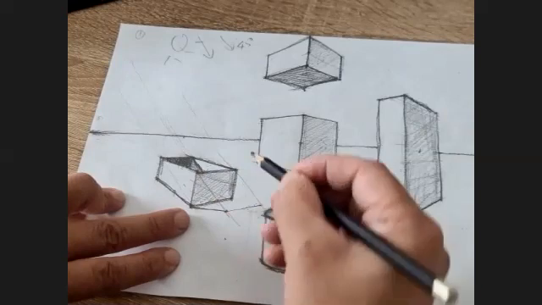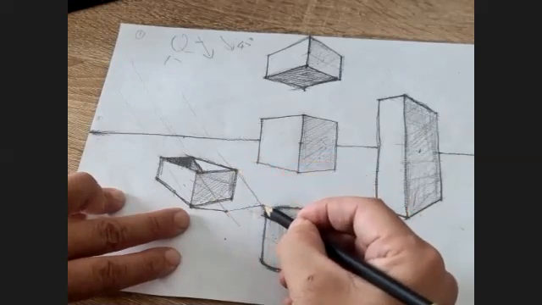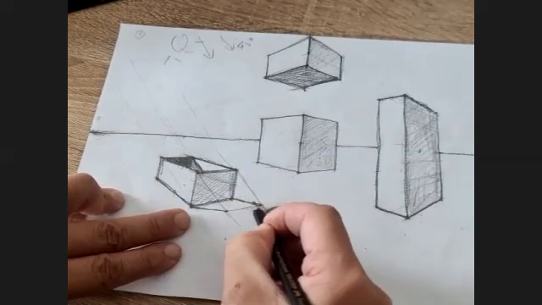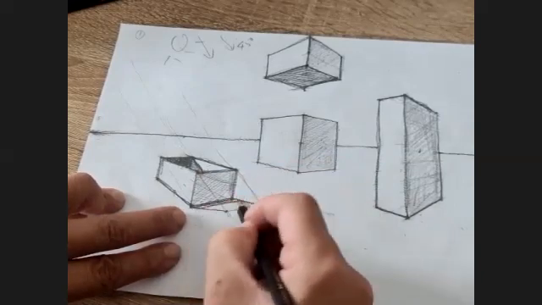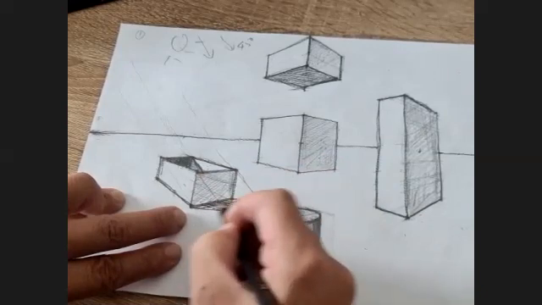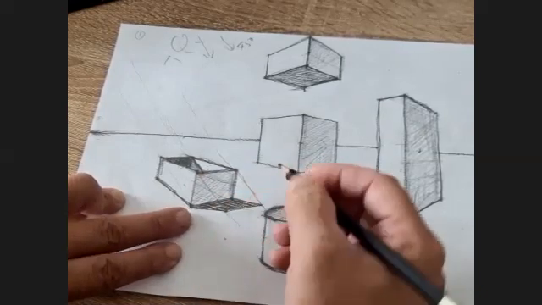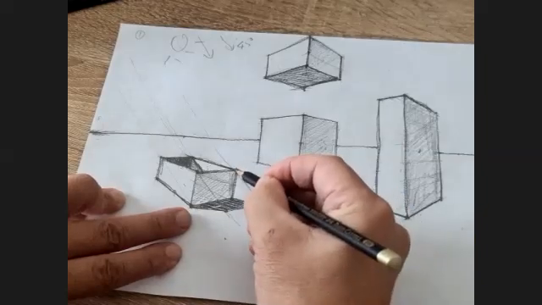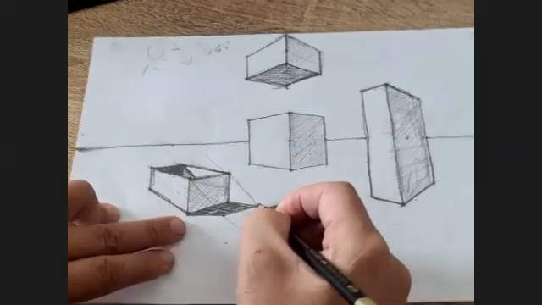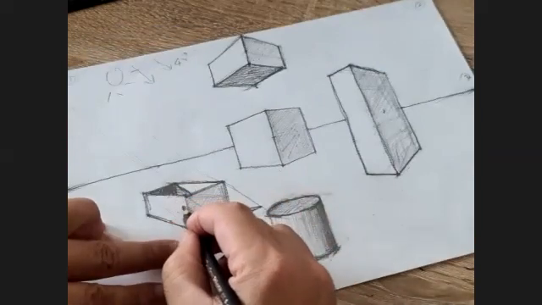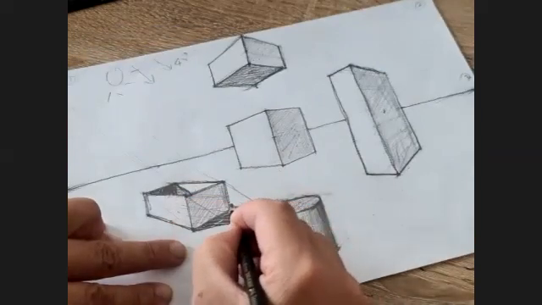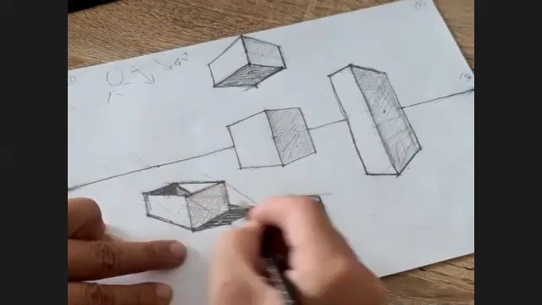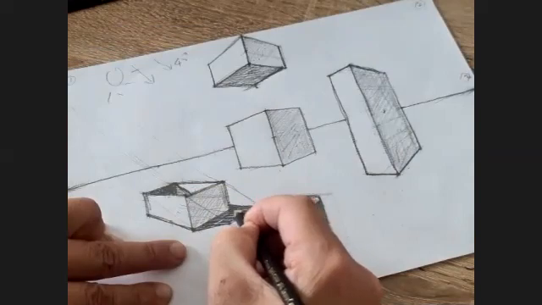Parallel, and stop when it coincides with this guideline. And then you can connect these two lines here. Then you darken it. You can see that this point actually is the shadow for this point. So this point needs to be connected somewhere around here. Yeah, it needs to be at the back somewhere here. So you need to go like that a bit.